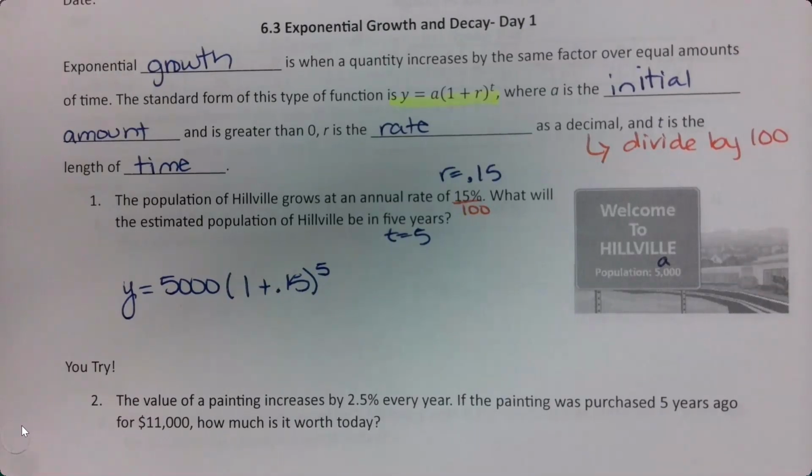And then if you guys didn't grab a calculator, I'd go grab one right now. There should be lots of people getting up. Not very many of you have calculators on your desk.